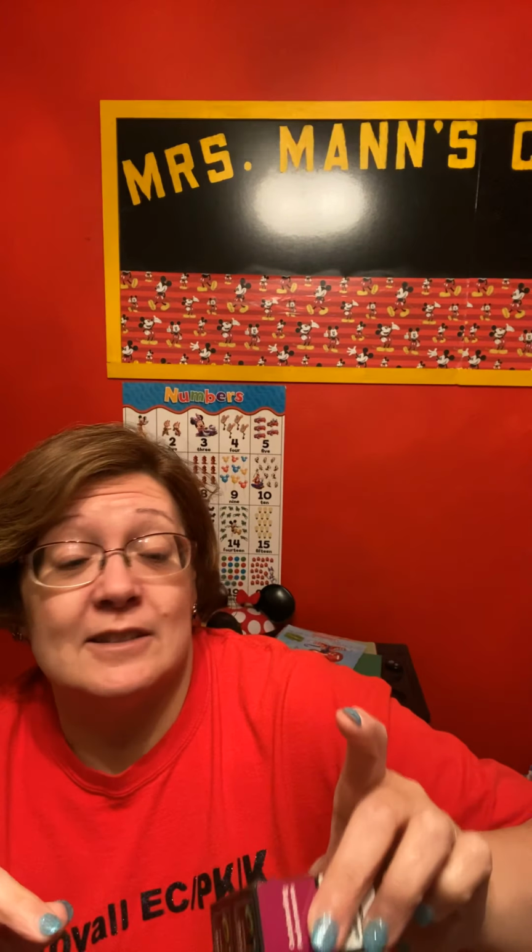It looks kind of like a Rubik's Cube. Yeah, it's one I found in my son's room. I don't know. Just found it up here.